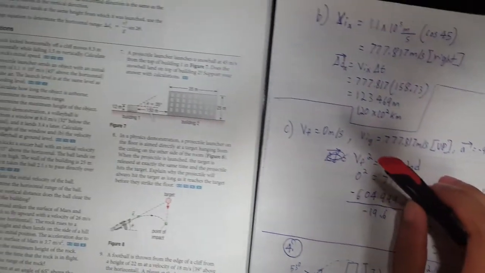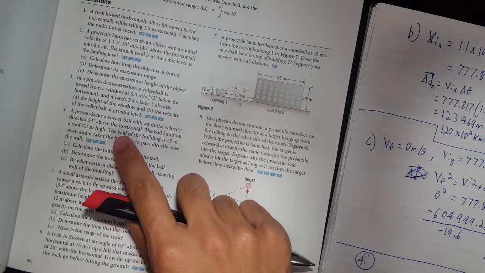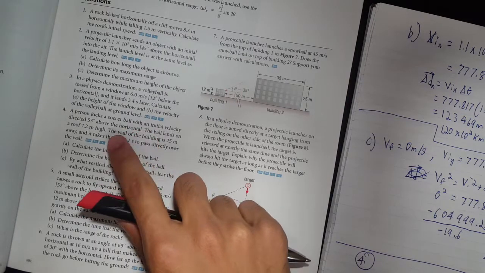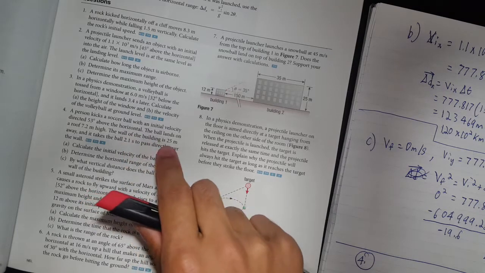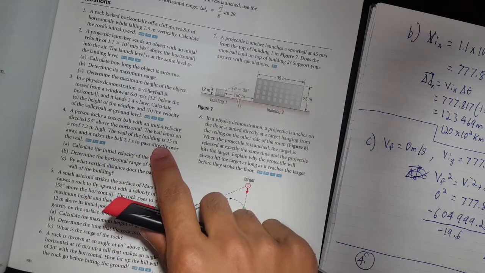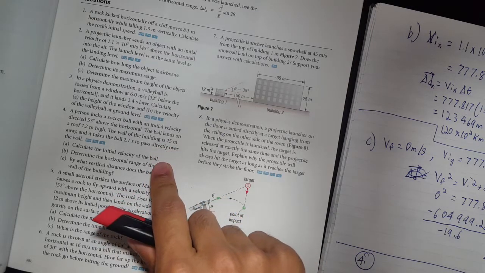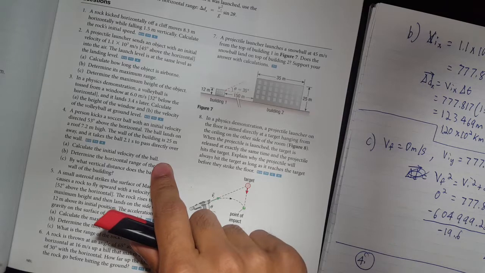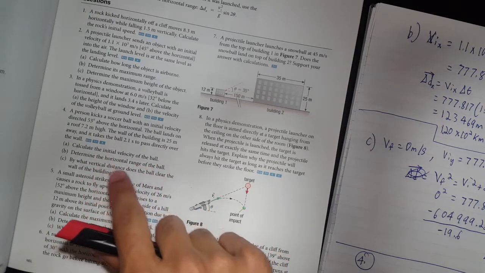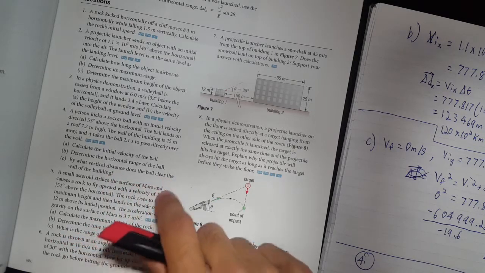Alright, so let's move on to question number 4. A person kicks a ball with initial velocity directed 53 degrees above the horizontal. The ball lands on a roof 7.2 meters high. The wall of the building is 25 meters away, and it takes the ball 2.1 seconds to pass directly over the wall. Calculate the initial velocity of the ball, determine the horizontal range of the ball, and by what vertical distance does the ball clear the wall of the building.